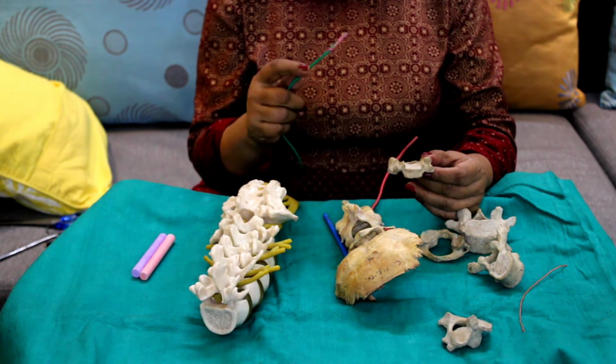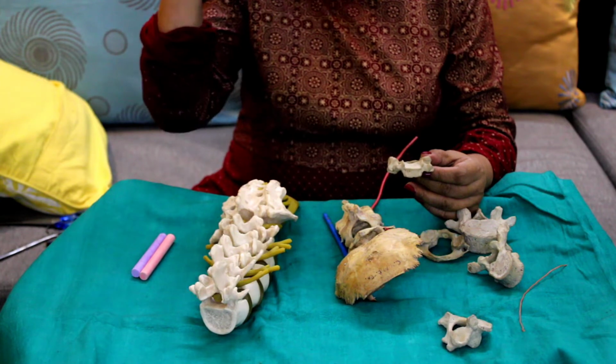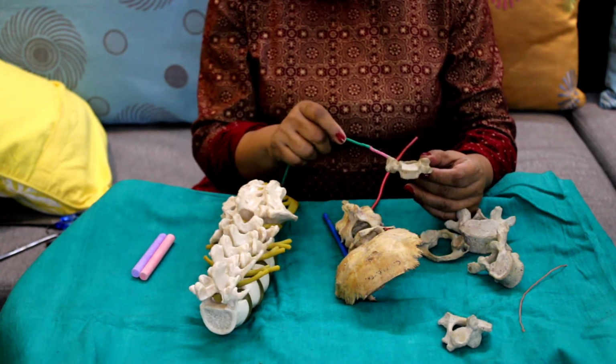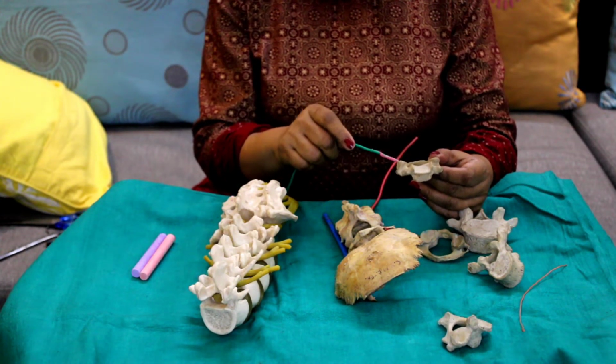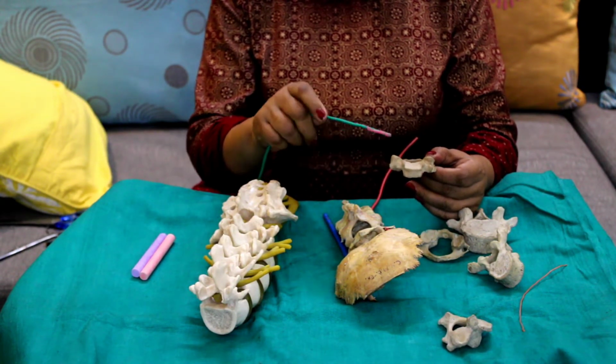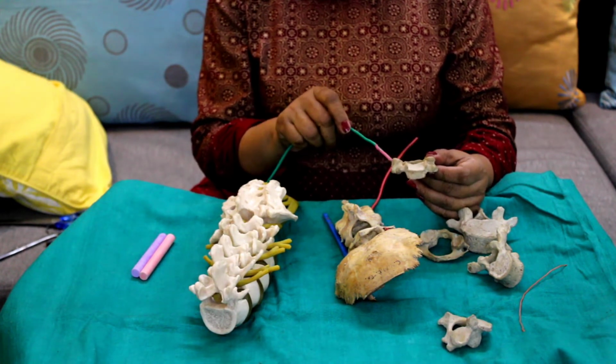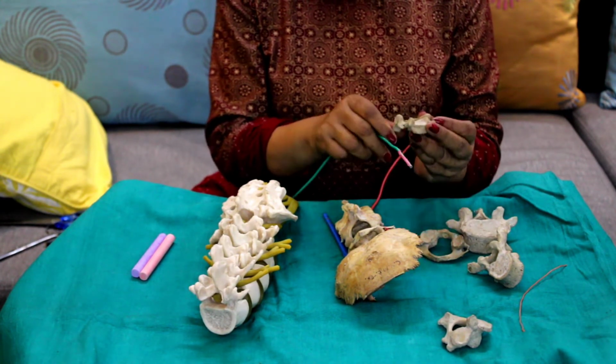When somebody carries a heavy weight on their head, particularly the vendors, this weight is transmitted not only to the body but also to the lower part by means of this articular pillar.